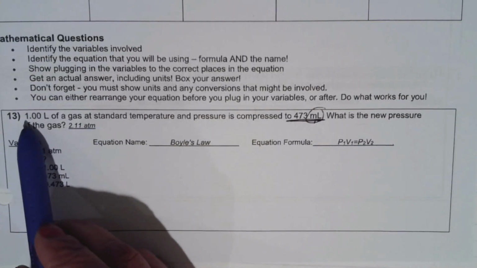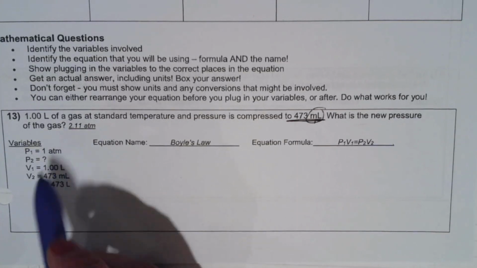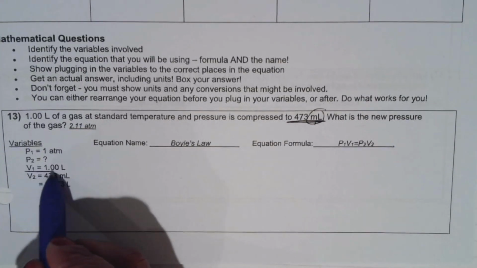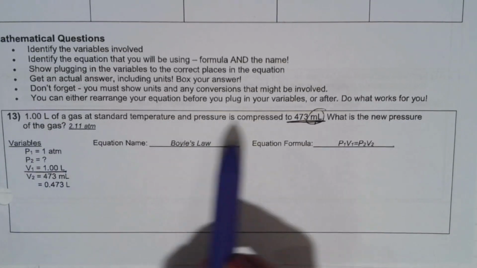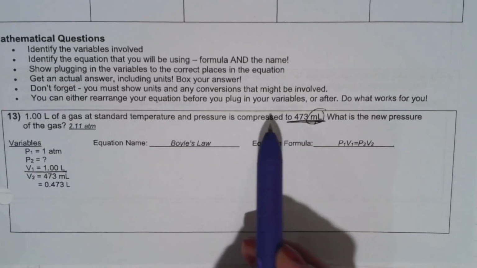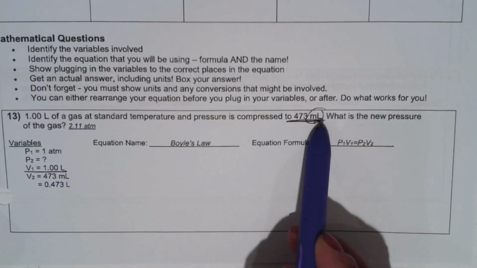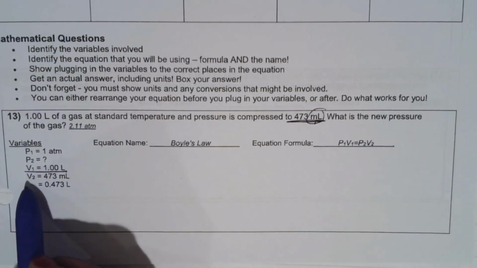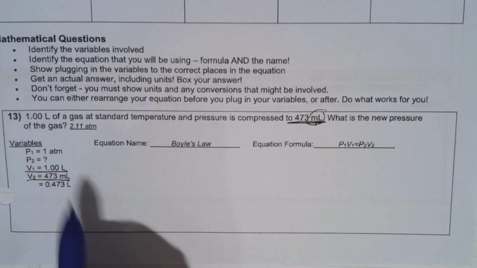So we start with 1 liter of a gas. So V1 is 1 liter and the gas was compressed, meaning you increase the pressure, to 473 ml. The new volume is 473 ml, meaning the volume decreased, right?